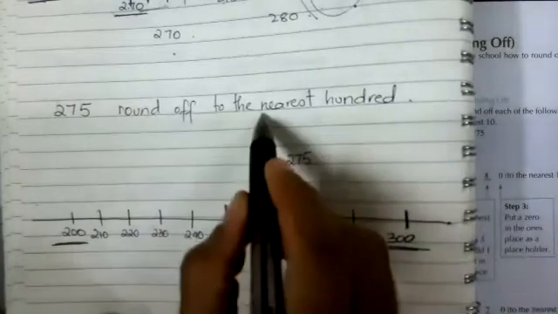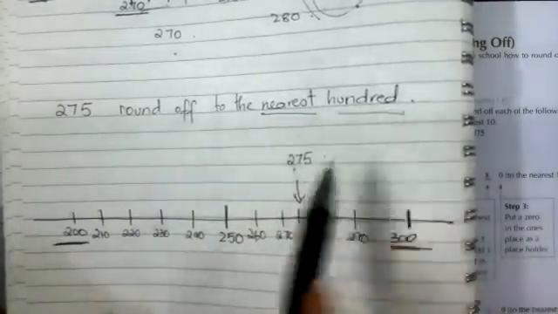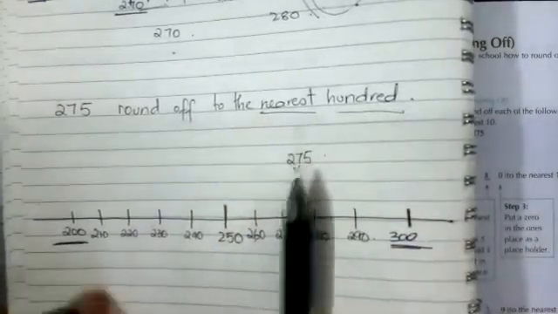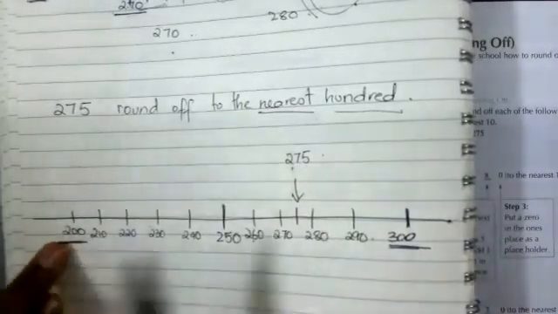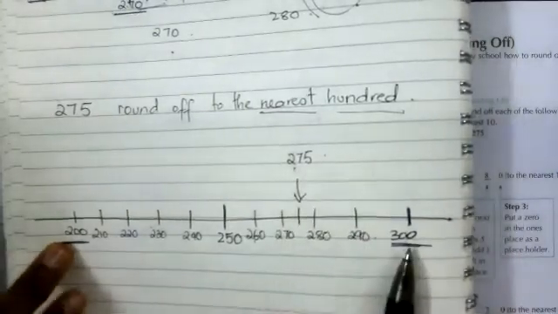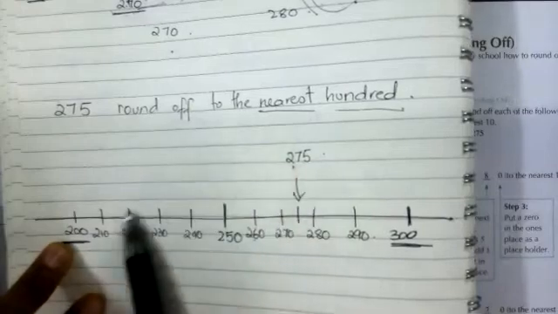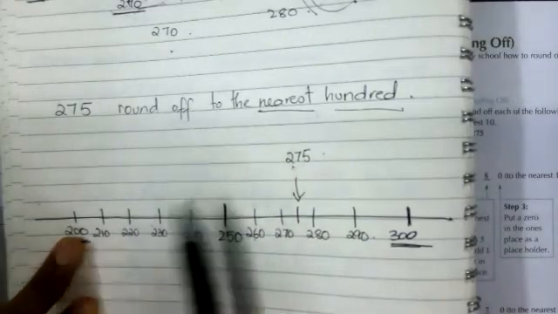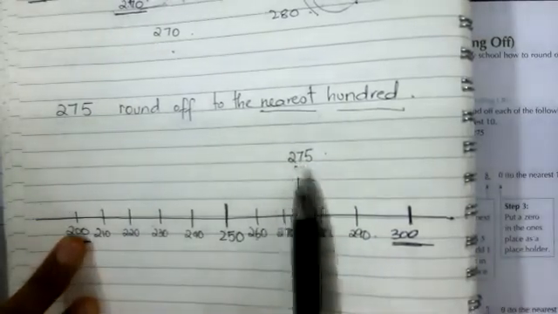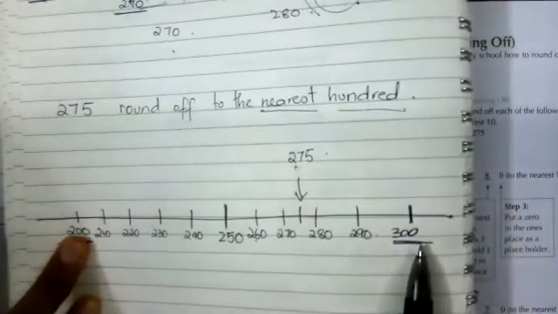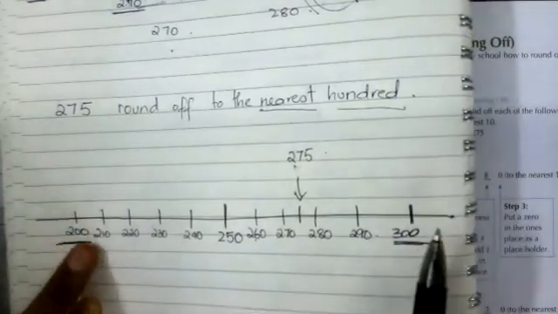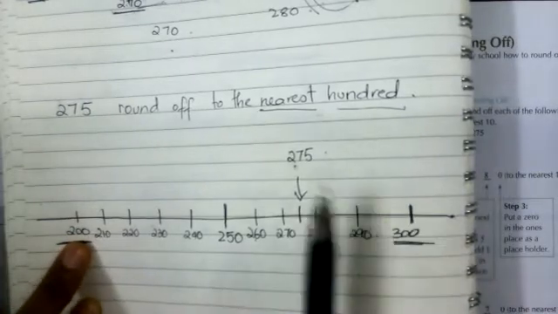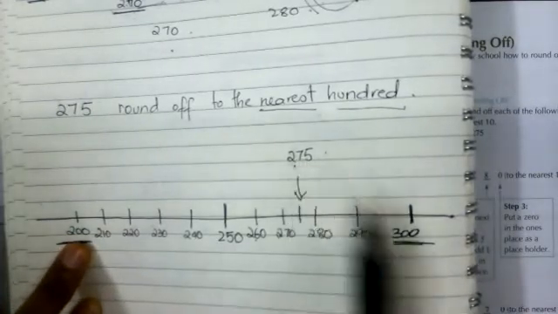Now if I am rounding off to the nearest 100, I should know the 100 which comes before it and the 100 which comes after it. So the 100 that comes before 275 is 200, and the 100 that comes after 275 is 300. Now tell me, of the two hundreds, which 100 is this 275 close to?